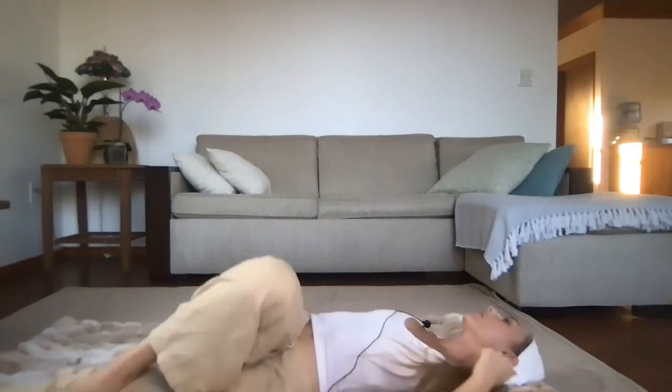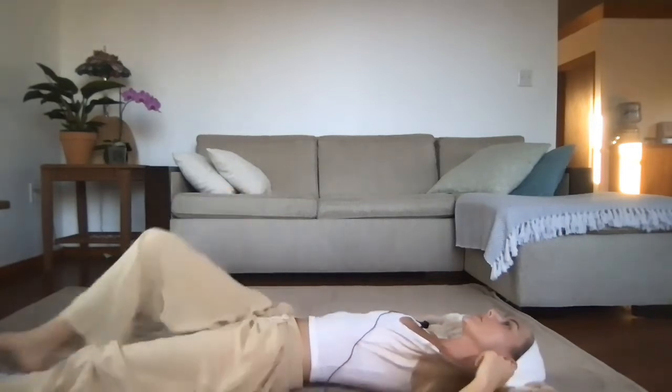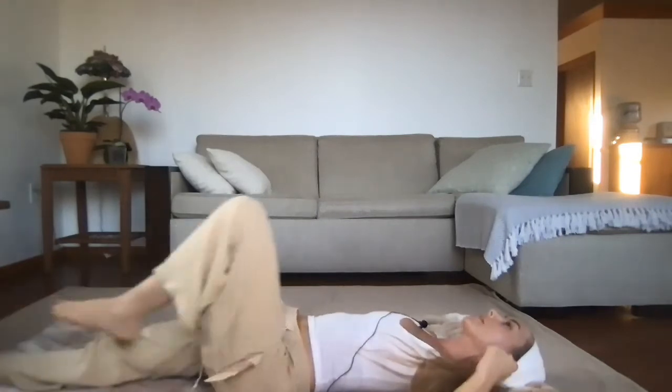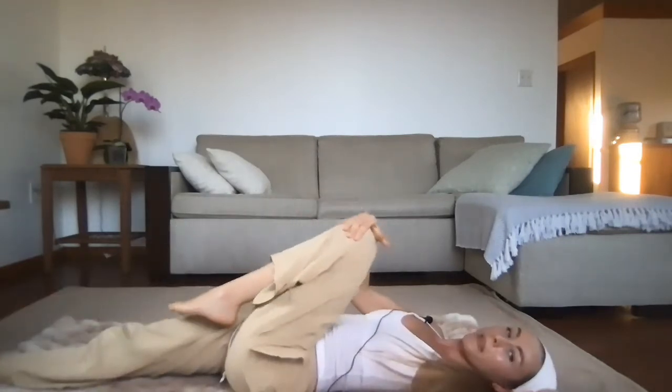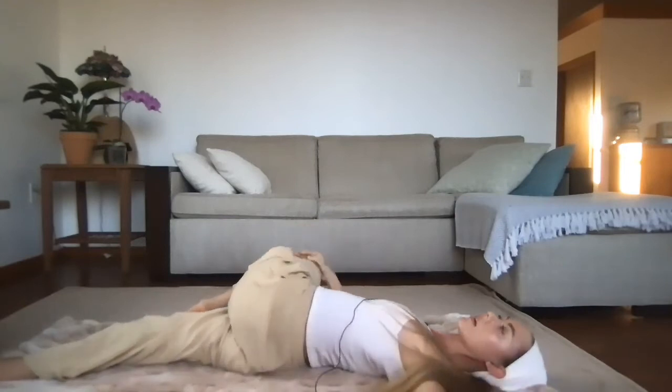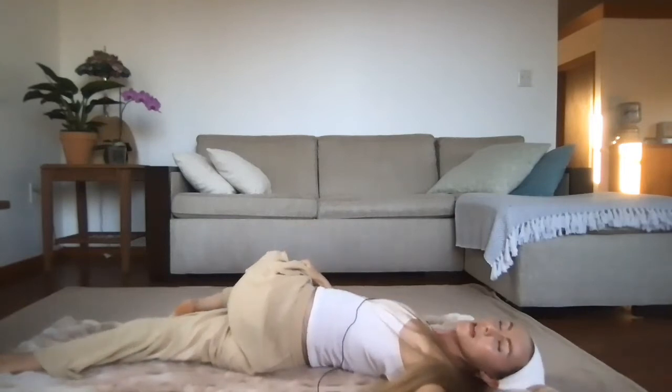Come back to center. Switch out the legs, left leg in. Twisting over the right side of the body, gazing to the left.